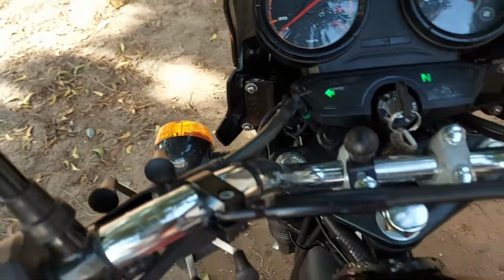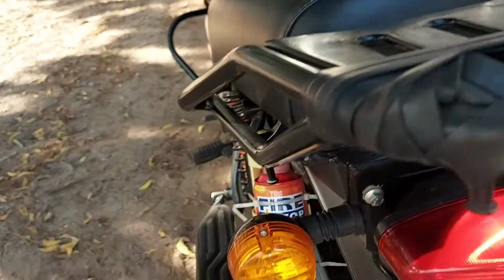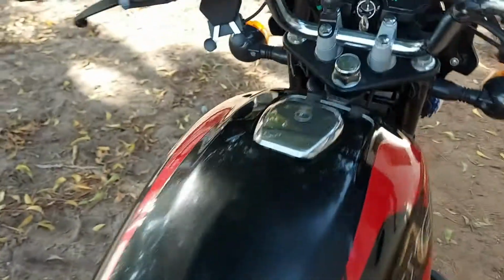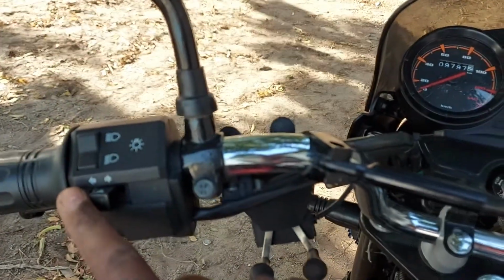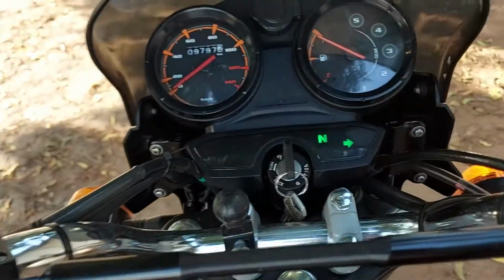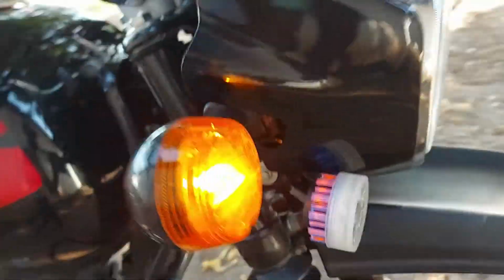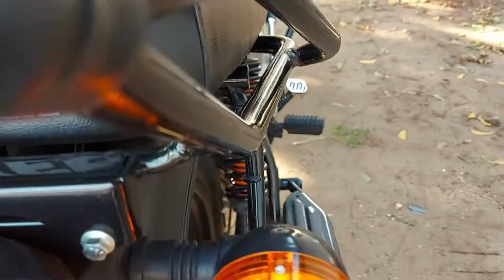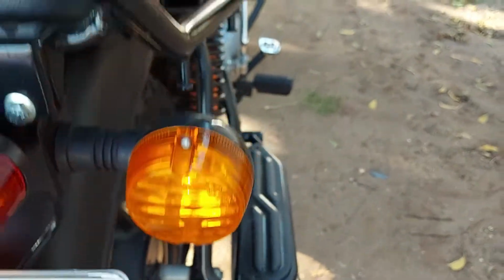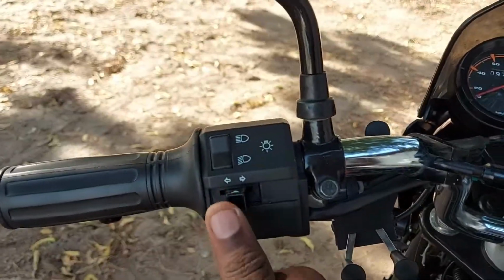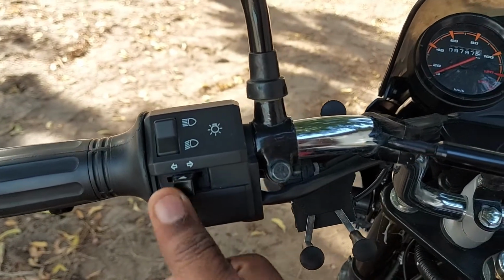That's the front left blinker, and this is the left rear blinker. And if you turn this one to the right, it activates the right blinker, the right front blinker, as you can see here, and the rear right blinker right there. But if you press down like this, all the blinkers go off.